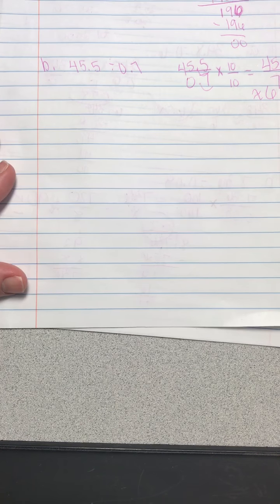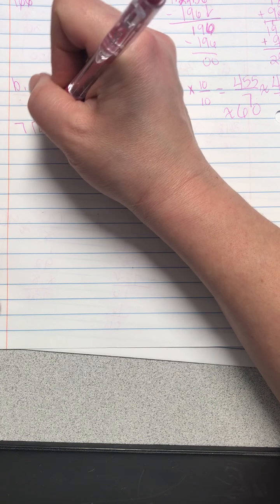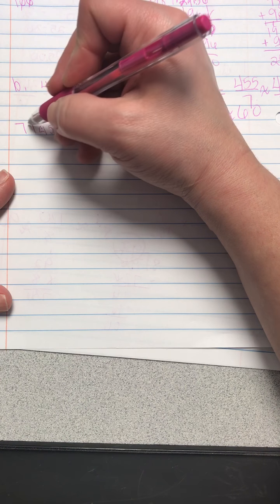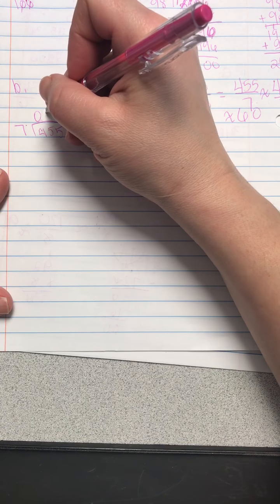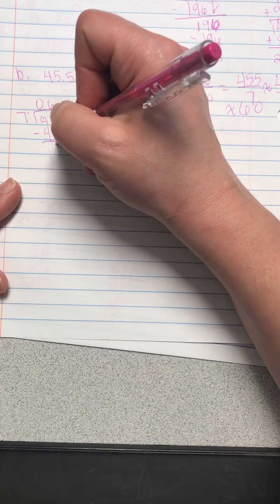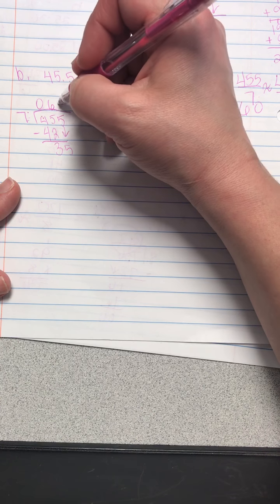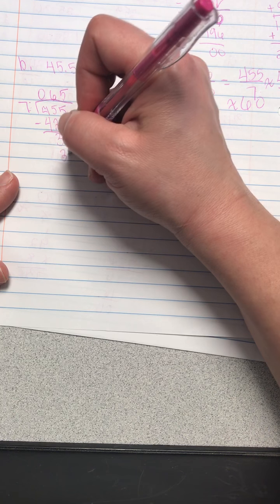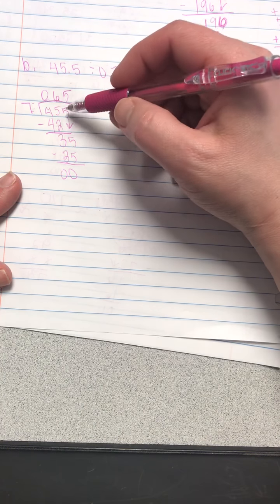All right, so now I'm going to go back and work my actual problem. So I have 455 divided by 7. If I have 4 blocks, I cannot make a group of 7. If I have 45 blocks, I can make 6 groups of 7. And when I do that, I'm going to use 42 blocks. I subtract. I bring down my 5, and lo and behold, it works out wonderfully again. 7 goes into 35 5 times. 5 times 7 is 35. I said my answer should be close to 60. My quotient is 65.